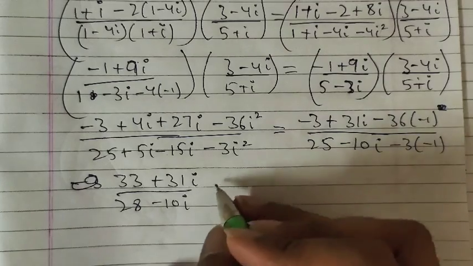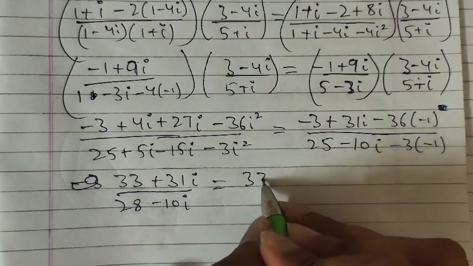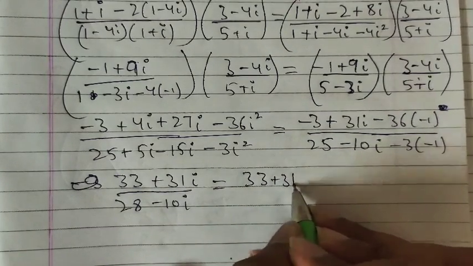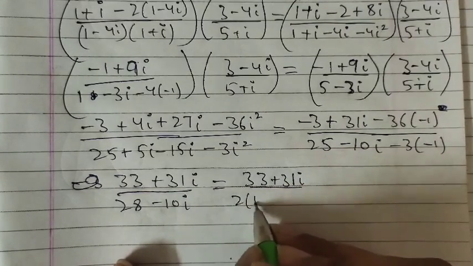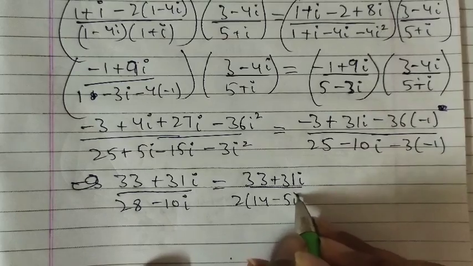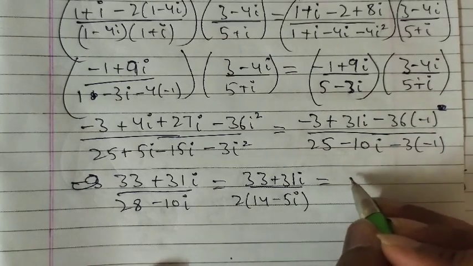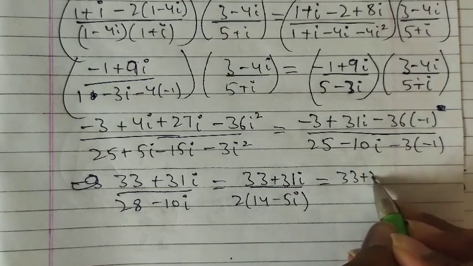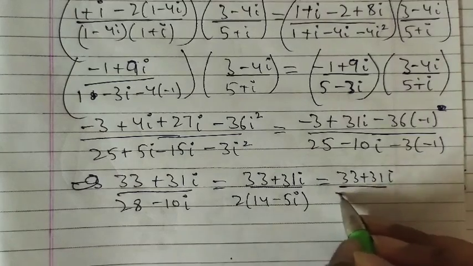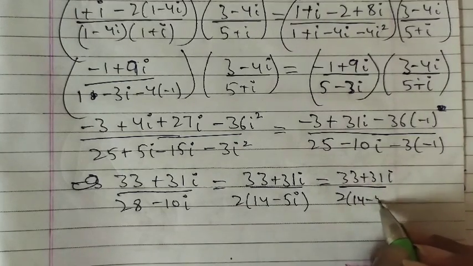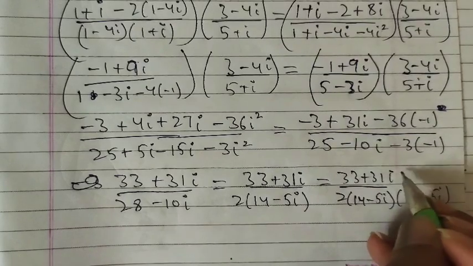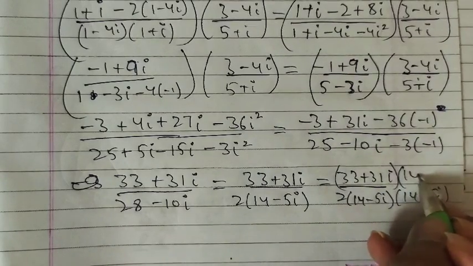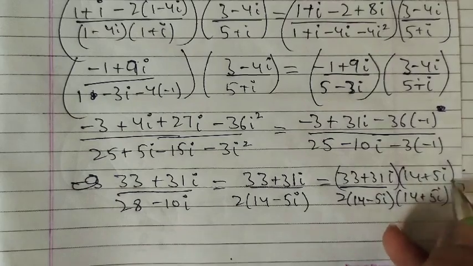Now we can write it as (33 plus 31i) divided by 2 common if we take, so this will be (14 minus 5i), right. Now we can rationalize this: (33 plus 31i) divided by 2 times (14 minus 5i), multiplying by (14 plus 5i) above and below, right.